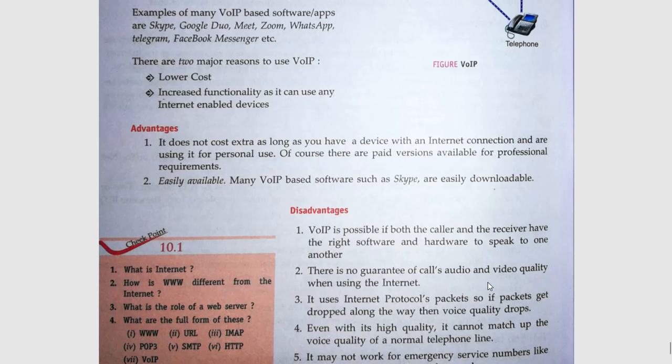Also, there is no guarantee of audio quality. You must have seen that when you're talking or attending a meeting on Zoom, or if you are talking on a WhatsApp chat, there is a low grade quality of audio as compared to normal telephone connections. Obviously it is going to have lower data packet information. Some packets may be lost in traveling. So there is no guarantee of audio and video quality when using the internet.